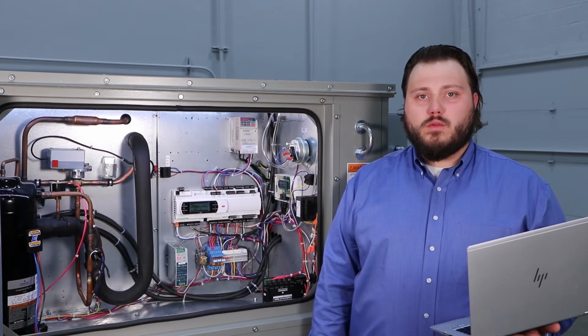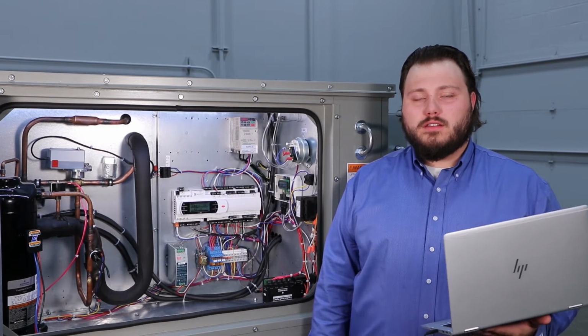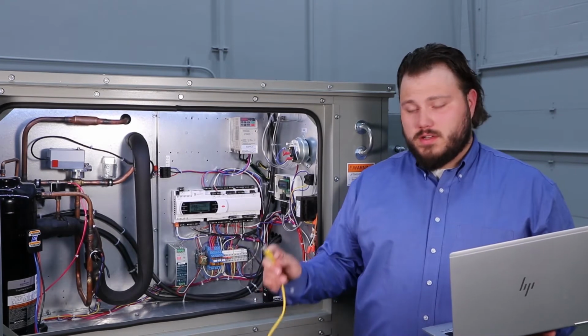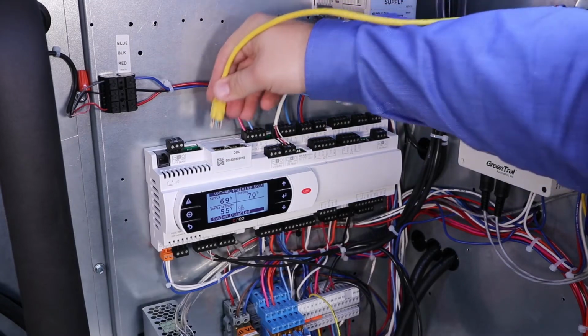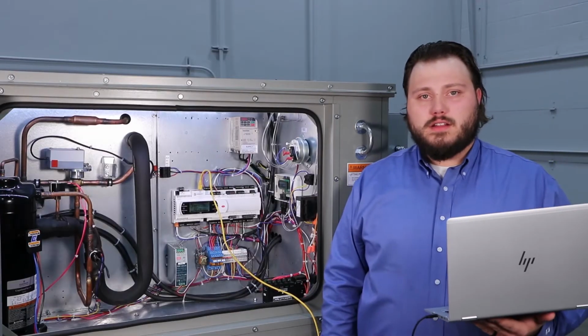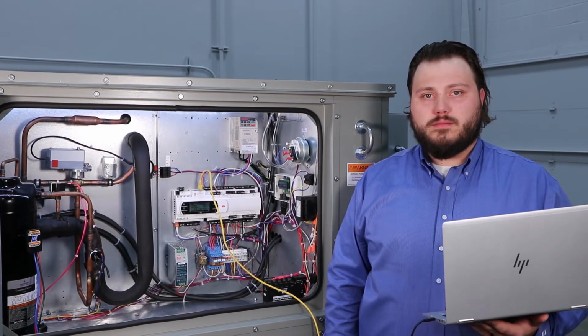Many of you are aware of the WebUI feature within the Corel controller. Today we're going to take a look at the logistics on how to connect your computer to the controller. First, we need to connect an Ethernet cable to the Ethernet port on top of the controller. Next, let's look at the logistics on how to connect your computer.